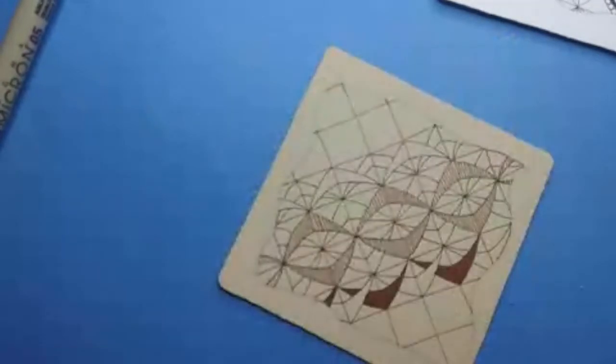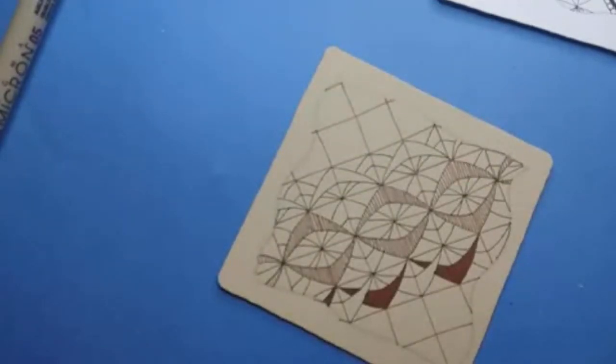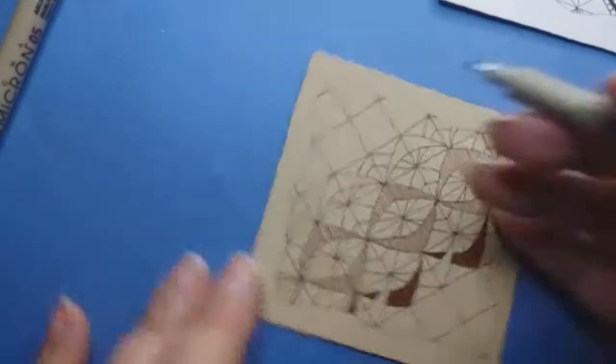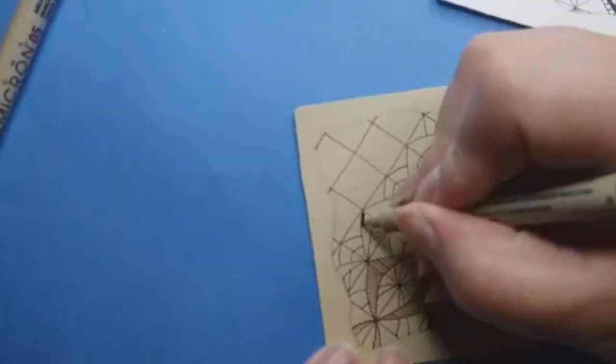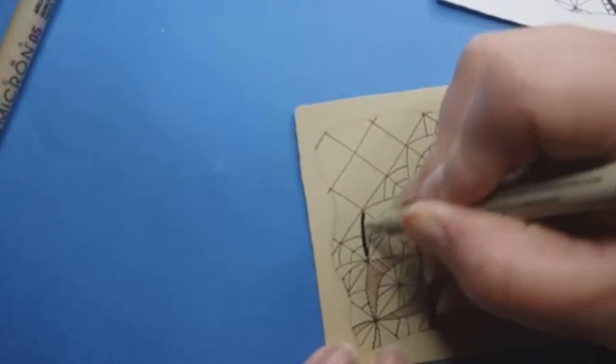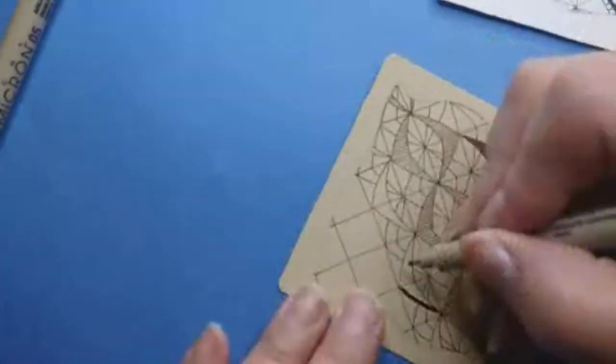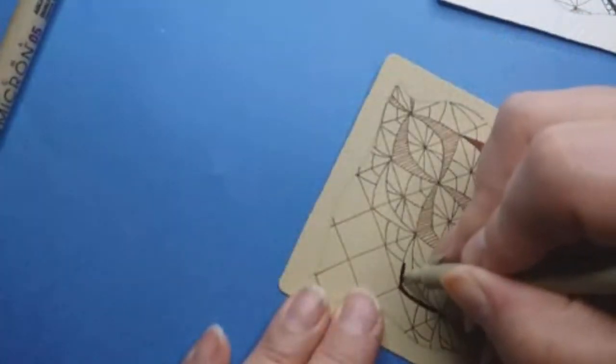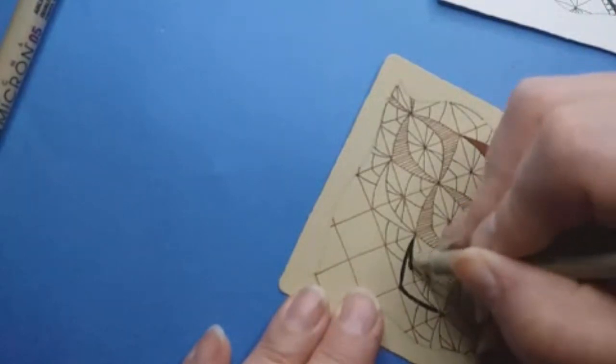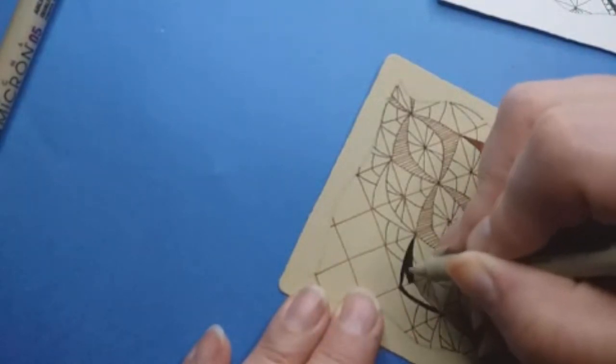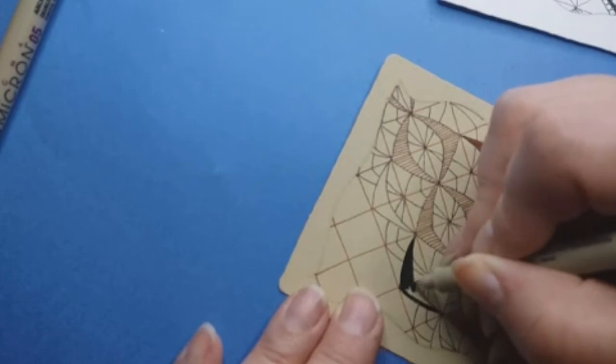Okay. And here, I was thinking of doing... I should have probably colored in the back so I could fix that one, but that's all right.